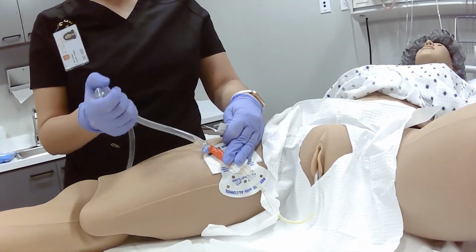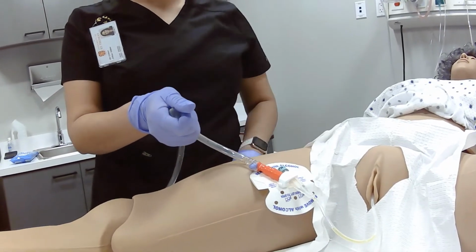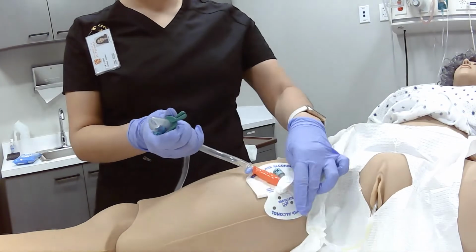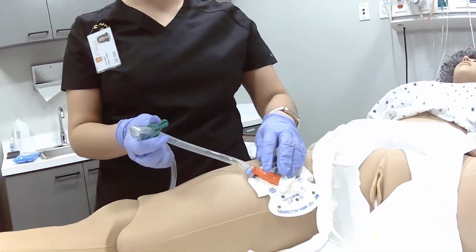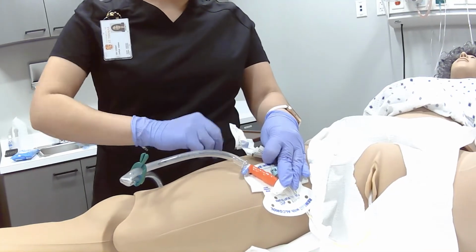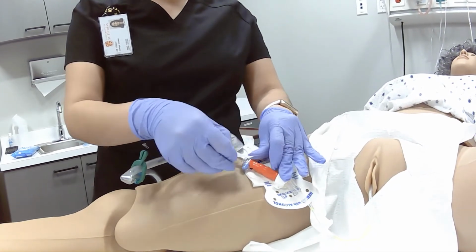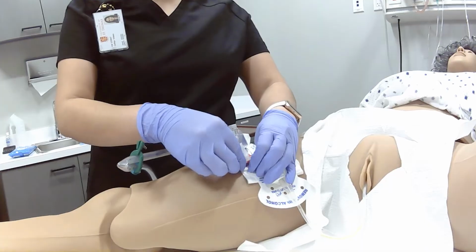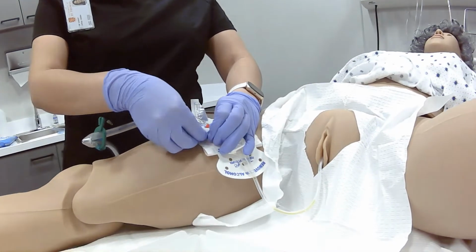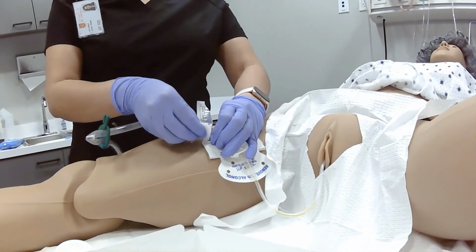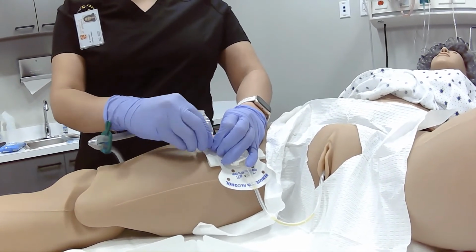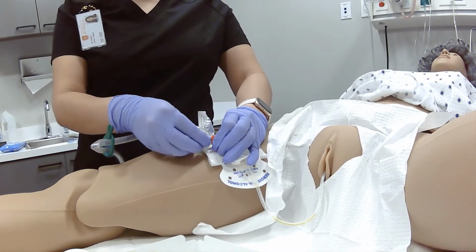You would clamp this tubing so that the urine will collect in this area. And then we would need to wipe the hub of that port for 15 to 20 seconds, because we want to make sure that all the microbes have been removed, okay? So alcohol or CHG pads, whatever your facility has.